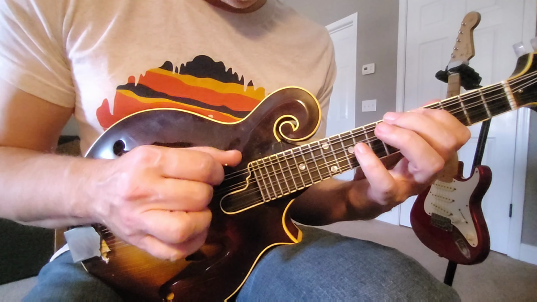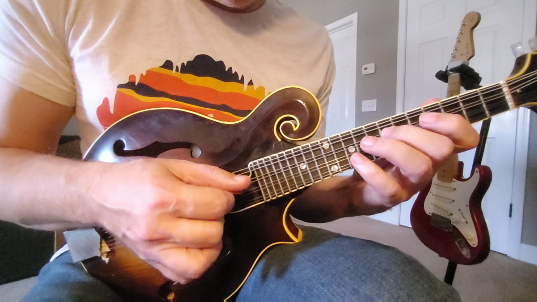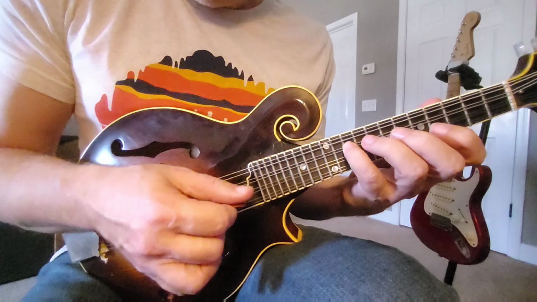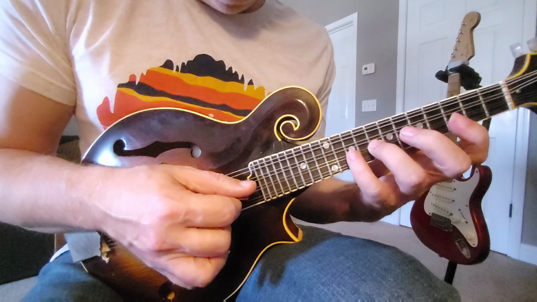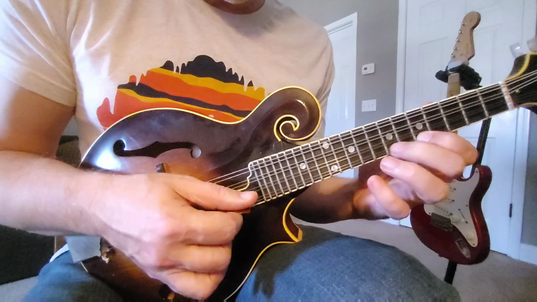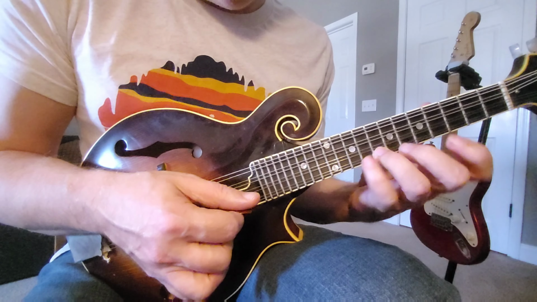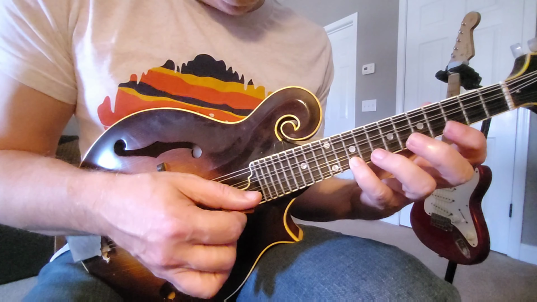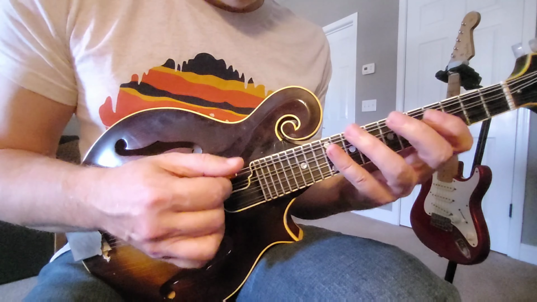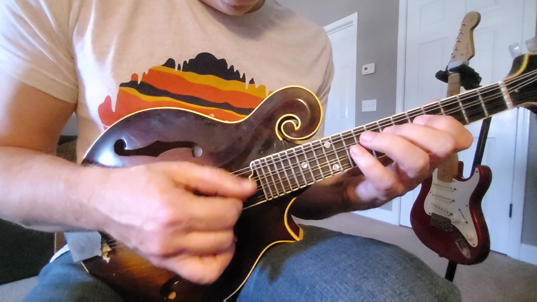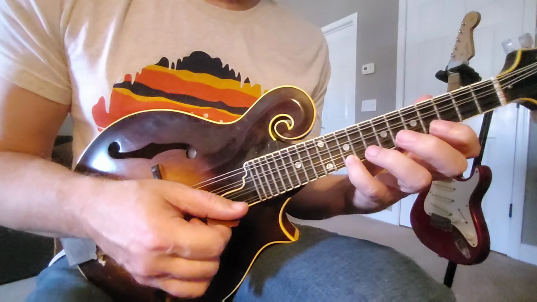The frets are 5, 7, 9, 10, 5, 7, 9, 10. Then it changes. The shape changes. 5, 7, 8, 10, 5, 7, 8. I'm just stopping there because that's a C note. The next interval would be a D. So it makes the fretboard perfectly symmetrical if we did add that last D note.